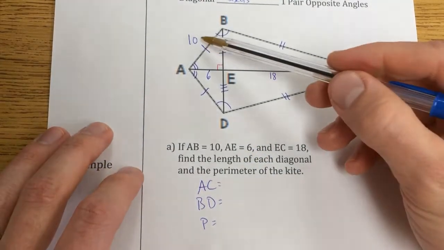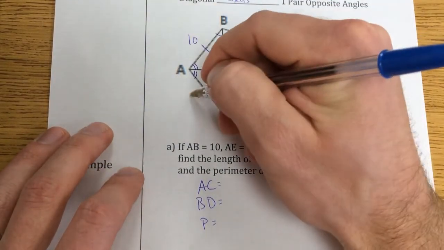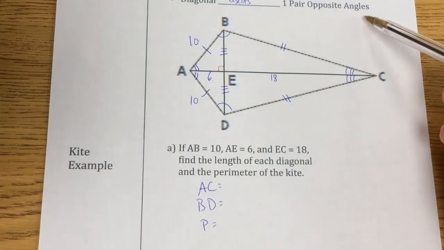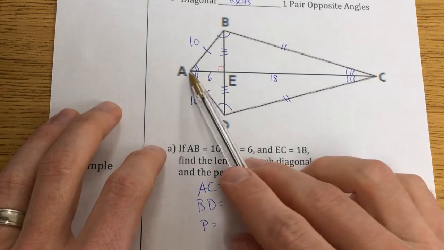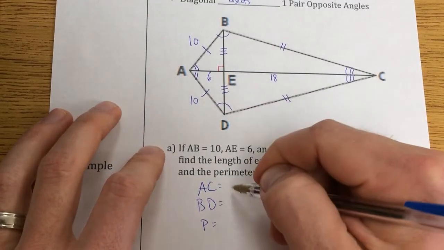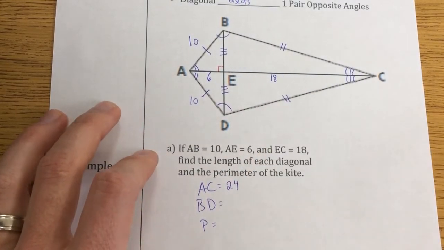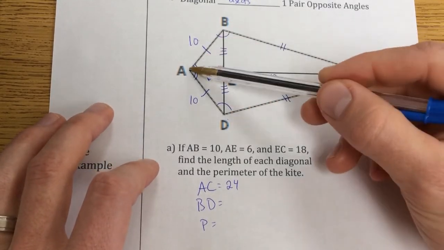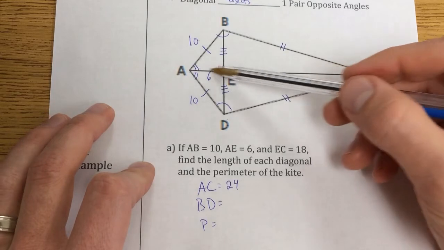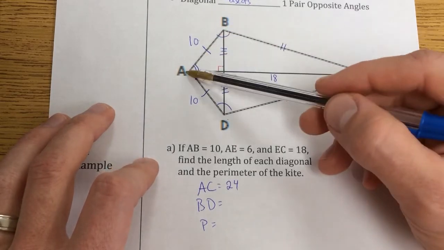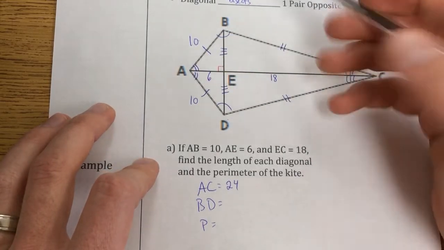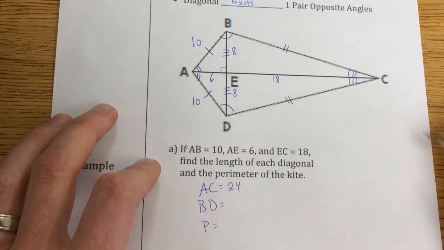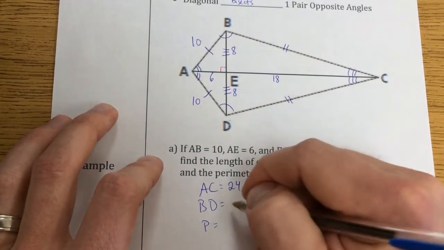Okay, well I see 10 is up top, and so it's going to be 10 down here as well. That'll help me with the perimeter. I need to find the length of AC, so just add the 6 and the 18 together to get 24. And then I can find the length of BD looking at this triangle inside there. Notice it's a right triangle. And so if the hypotenuse is 10, one leg is 6, you should know by now that this other leg is 8. It's a 6, 8, 10 triangle. So 8 and 8 is 16.